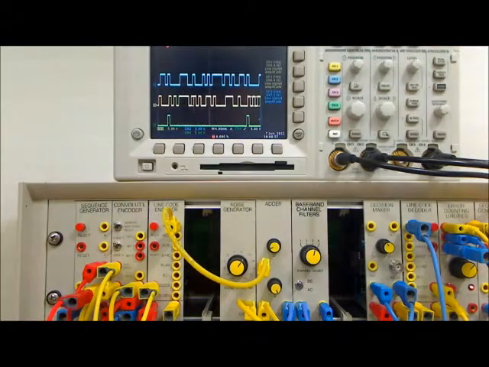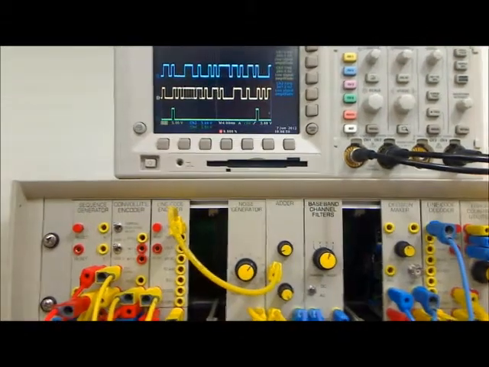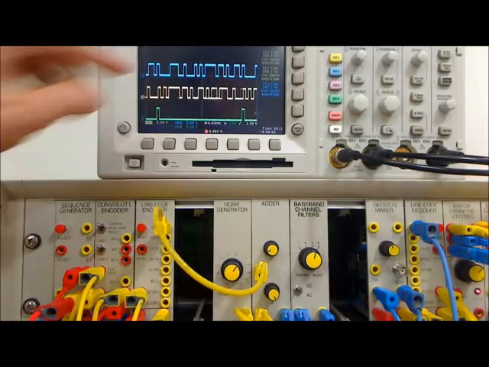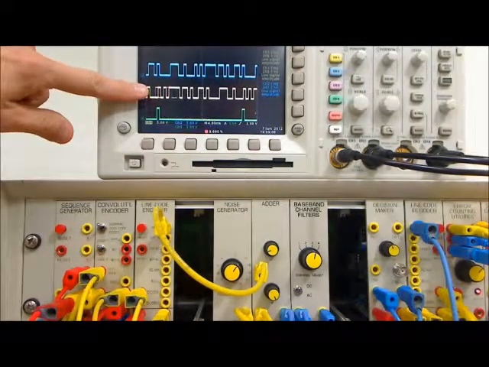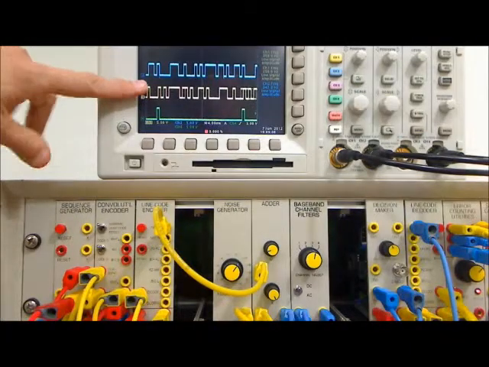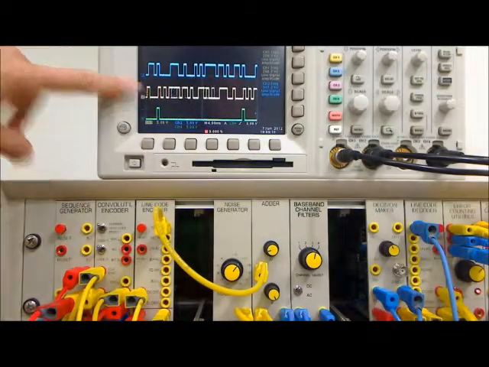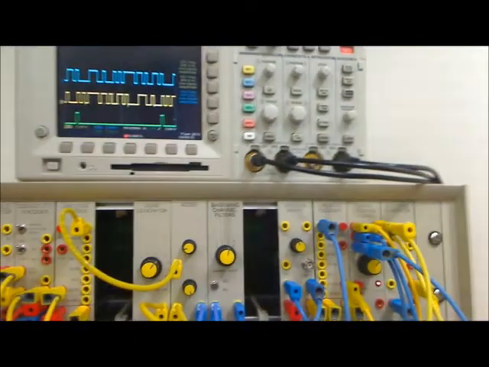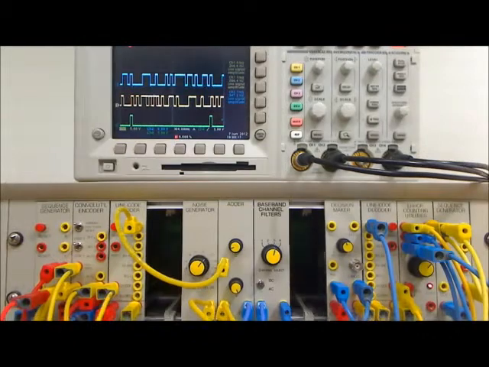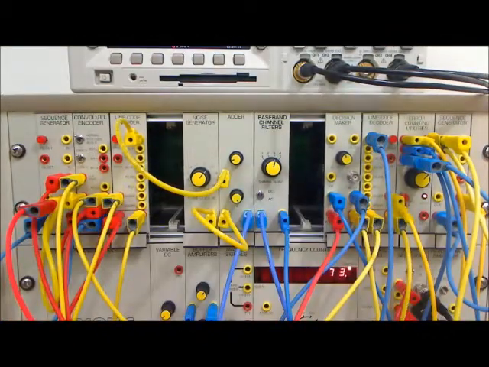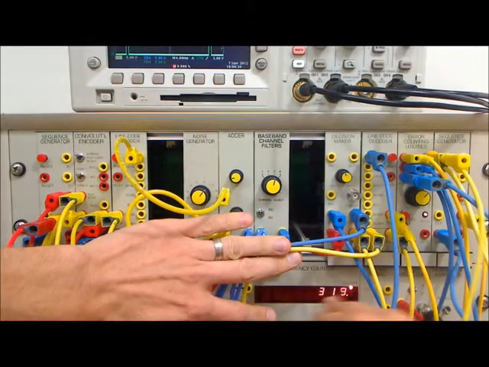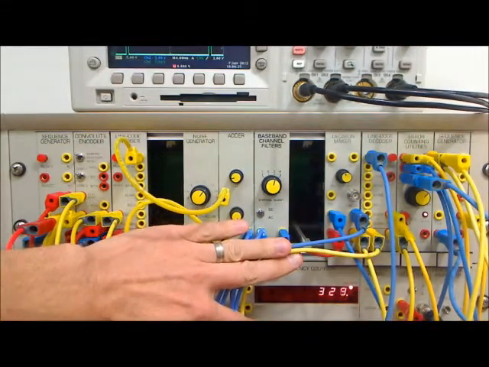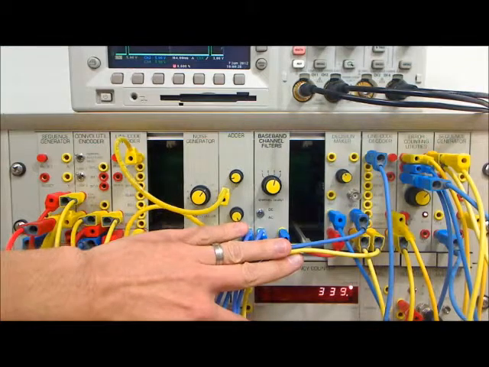You can start to see errors visually. They're errors that the convolutional decoder is not able to correct. And looking back down at the pulse counter itself, you can see the pulse counter has got errors accumulating on it as well.